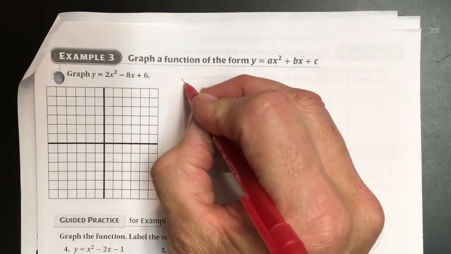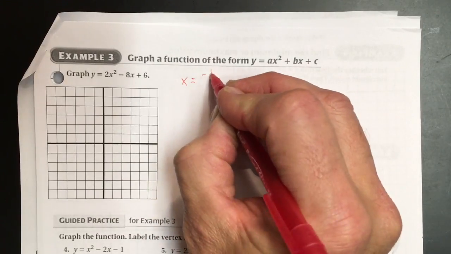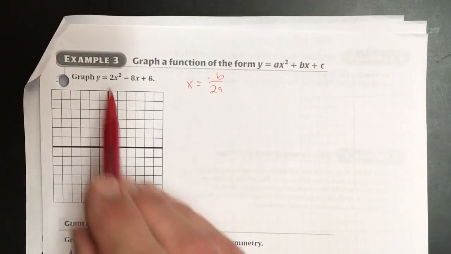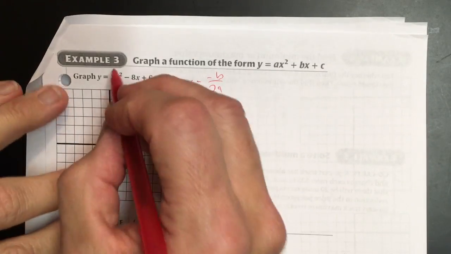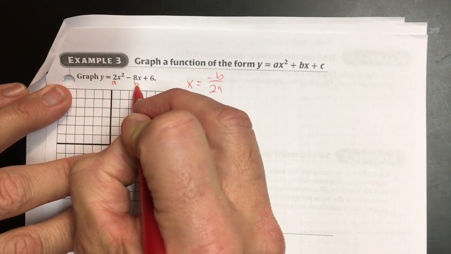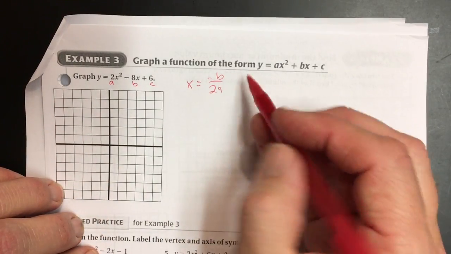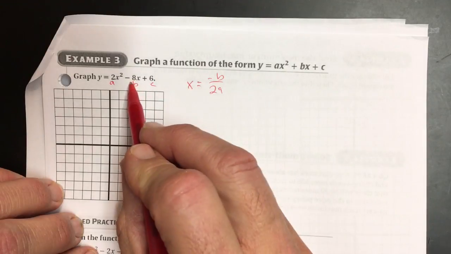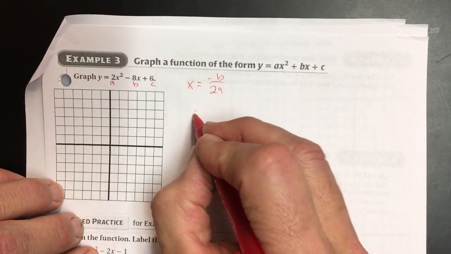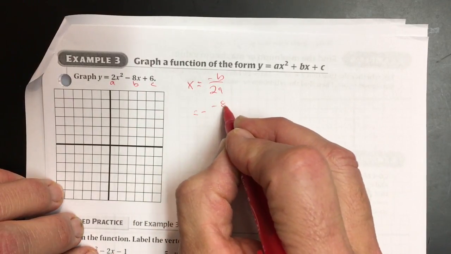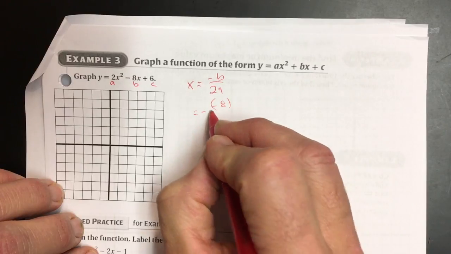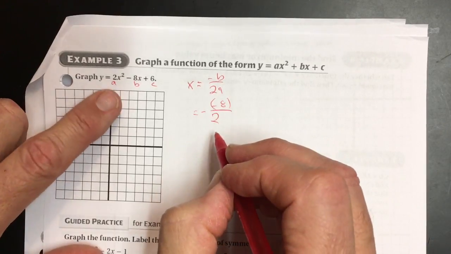So let's start off with using our new equation, x equals negative b over 2a. Again, from the original equation, this is the a, this is the b, this is the c. And we'll jam those into here. So negative b, well b is negative 8. Don't forget to bring your signs. So you have negative negative 8, over 2 times a, and a is the 2 here.